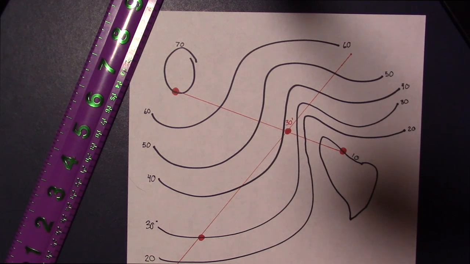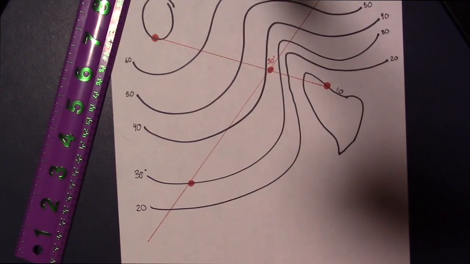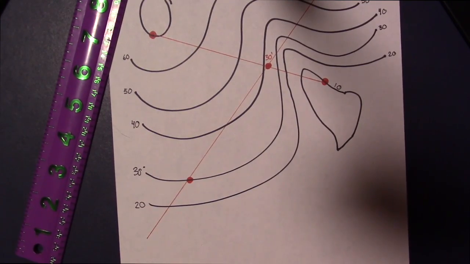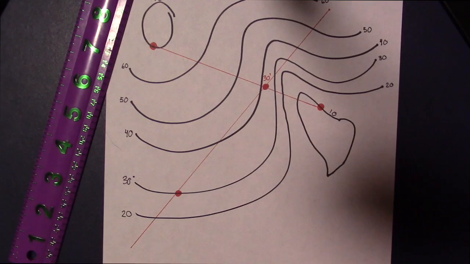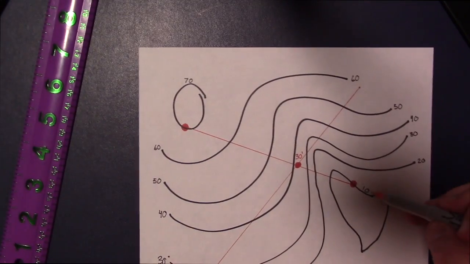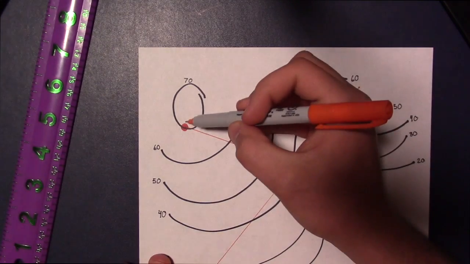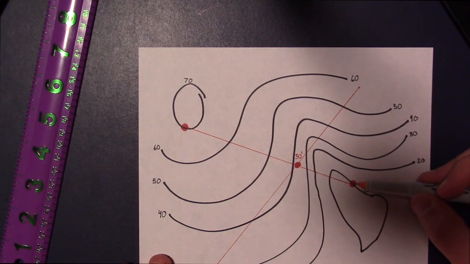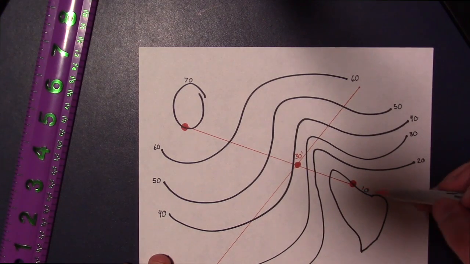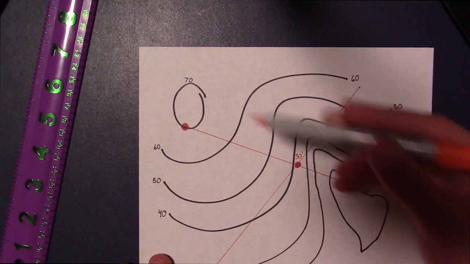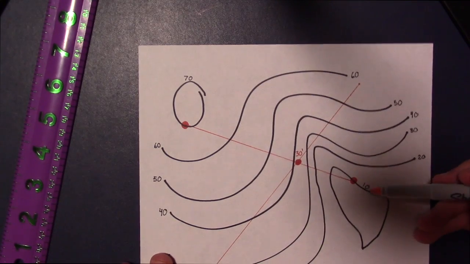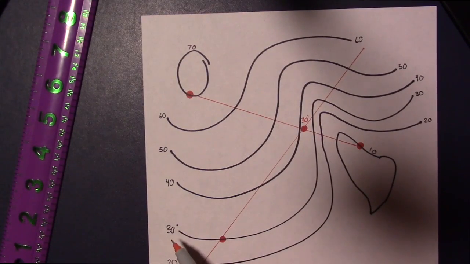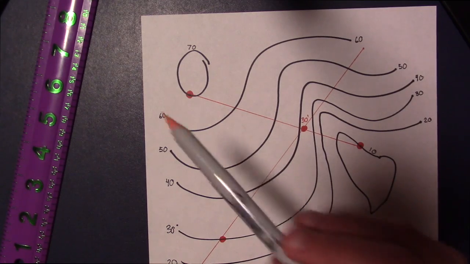So at this point you may be questioning, why did I choose 2/6? Well, what we're really going to recognize is that we have a difference right here from our highest point to our lowest point of 60 feet or meters or whatever unit we're using. It goes from 70 to 10. And so 30 is 2/6 between 10 and 70.